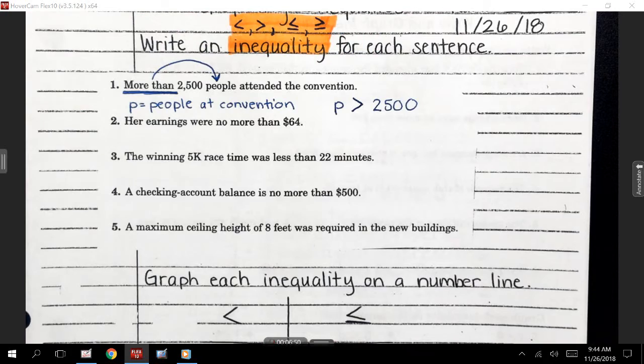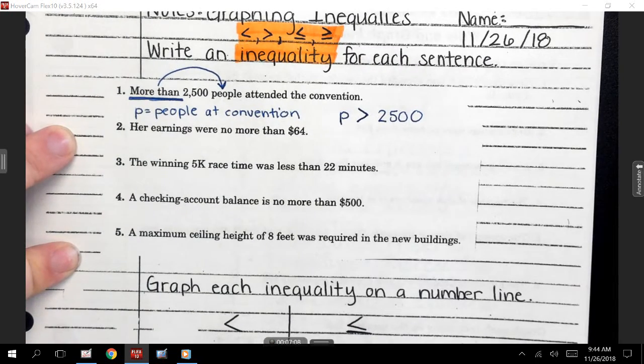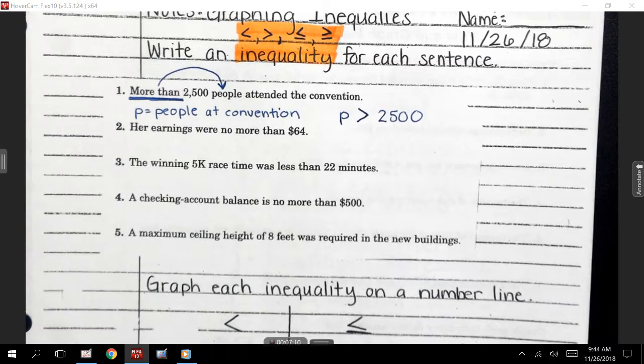All right. Number 2, her earnings. That says earnings, not earrings. Okay, I messed that up a couple of times today already. All right, her earnings were no more than $64. What is my description? What's telling me if it's bigger or smaller here? Hayden. Earnings isn't telling me if it's bigger or smaller. What's telling me if it's bigger or smaller? Close. Maggie?